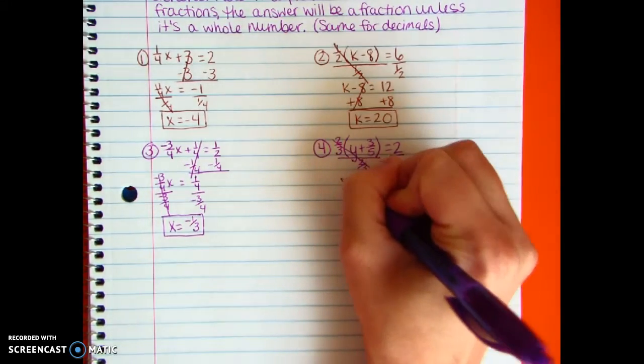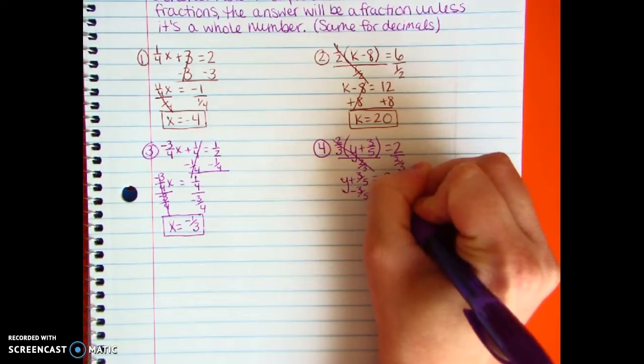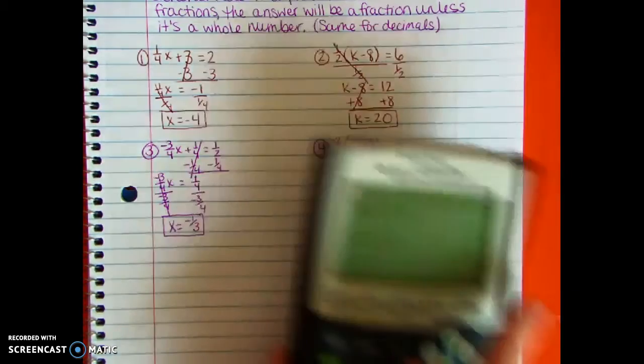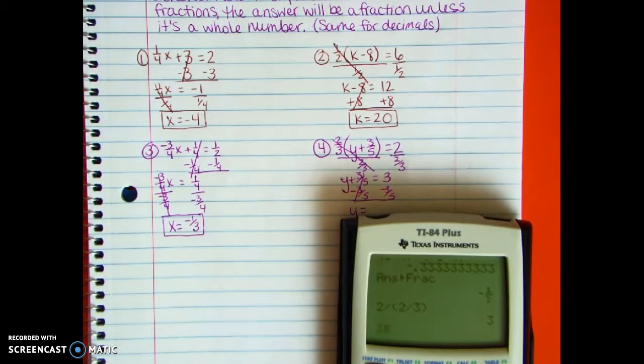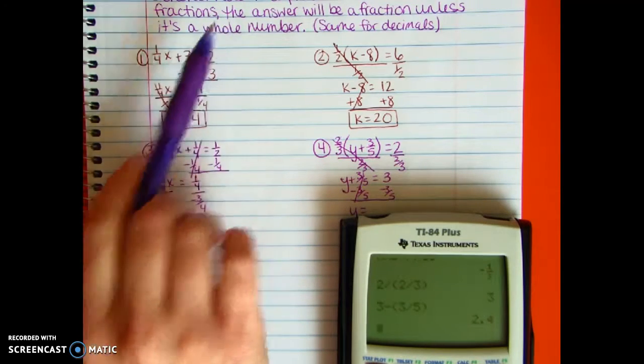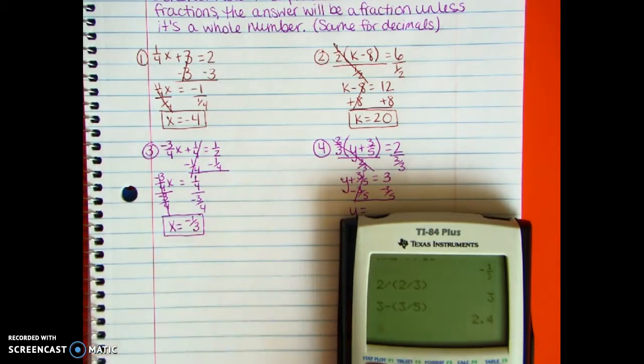Subtract 3/5. Y equals 3 minus, and then in parentheses put 3 divided by 5. I get 2.4, but remember our rule up here, if it starts with a fraction, the answer is going to be a fraction unless it's a whole number.